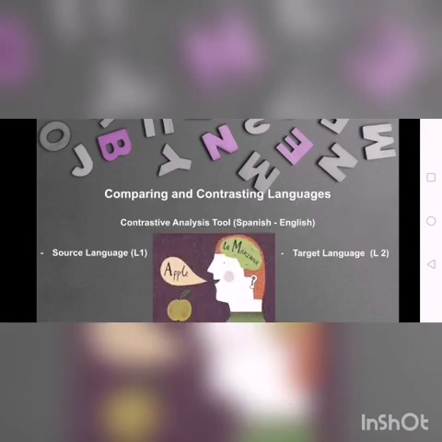Then we have comparing and contrasting languages. According to the book, there is a specific tool or method to compare and contrast languages. First, this is called contrastive analysis, and this is a method used to compare languages such as English and Spanish. And the analysis is just a description of both languages. For example, similarities, differences, and interactions between both languages.